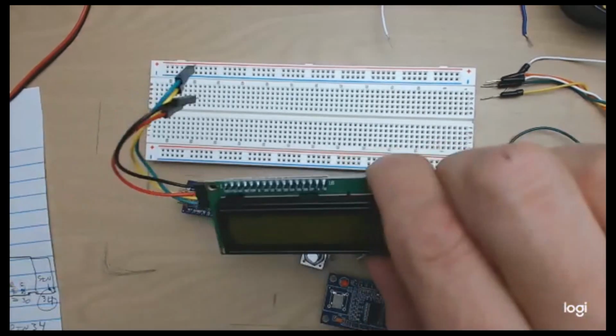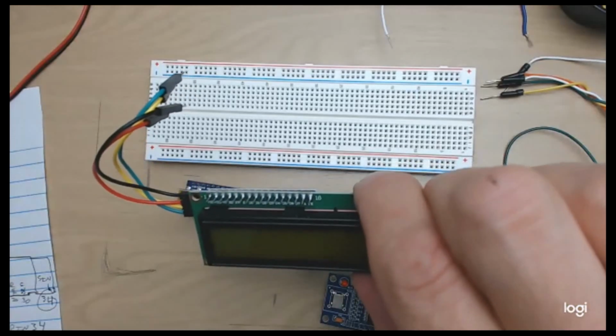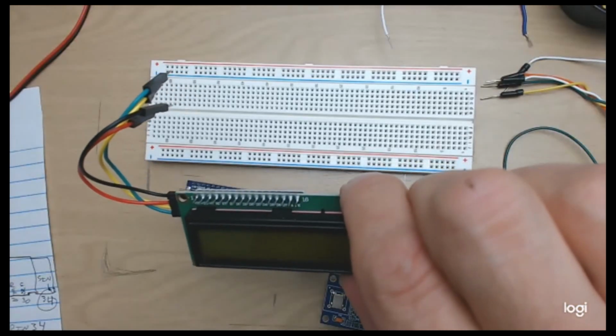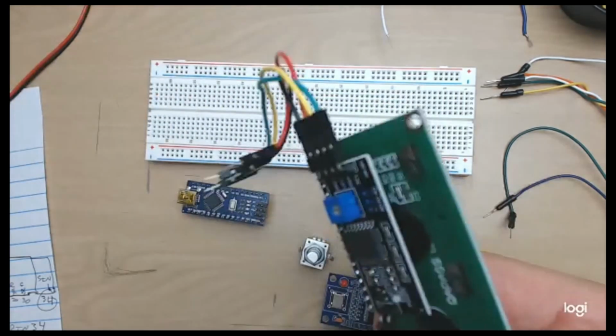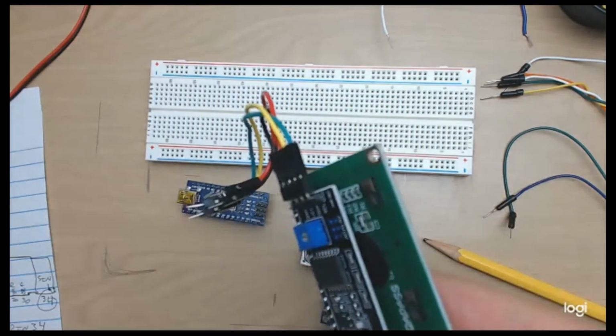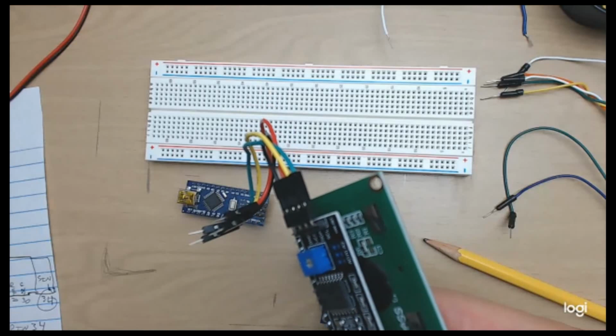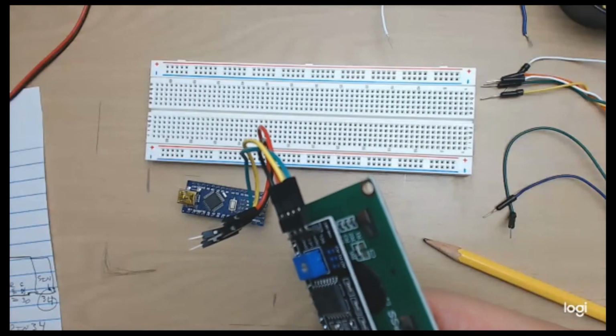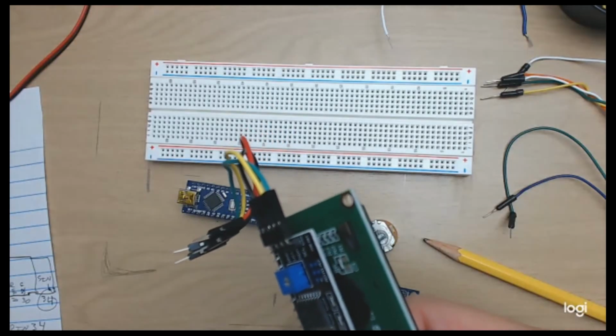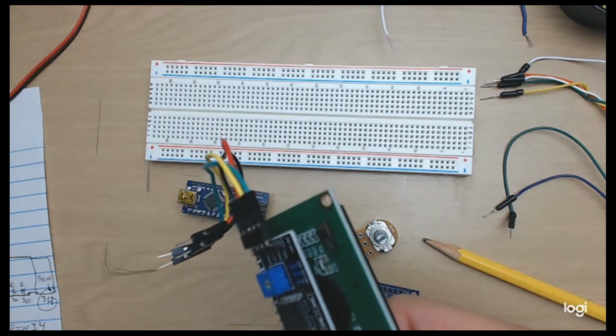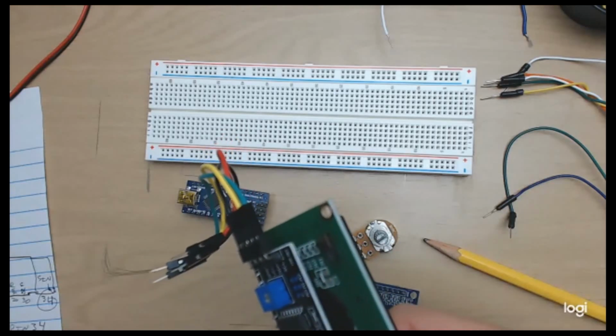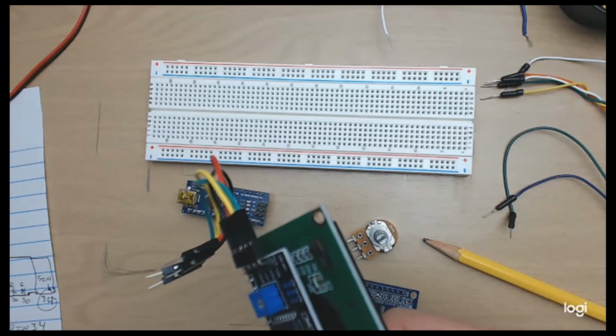This here is the display. It's a 16 by 2 character liquid crystal display. It is connected by what's called an I2C interface. I2C dates back to the 90s. It's an onboard system bus interface that allows you to connect a lot of peripherals together.